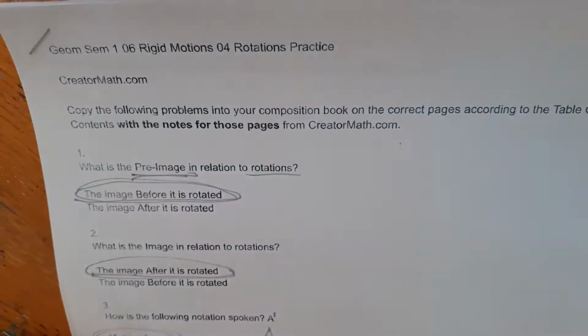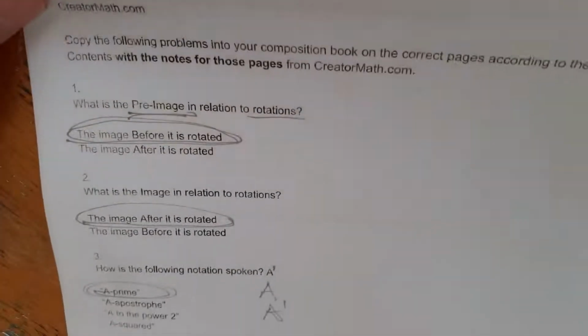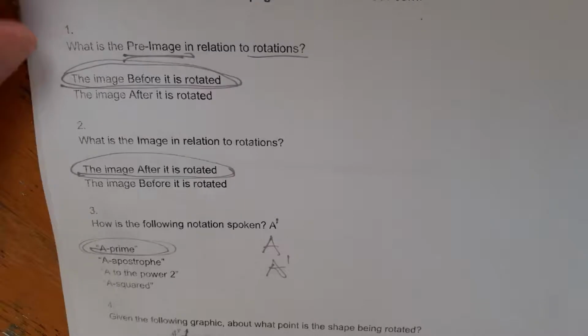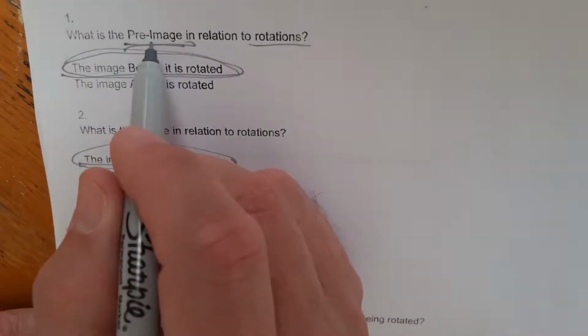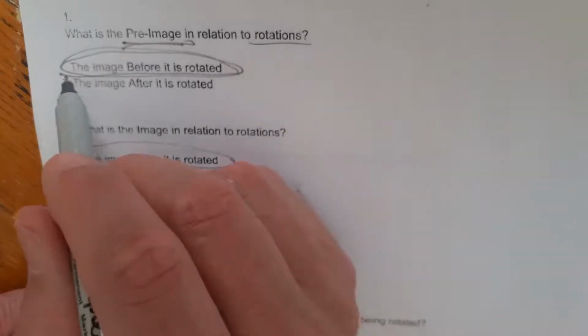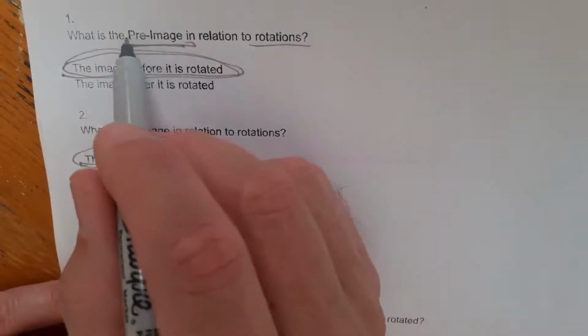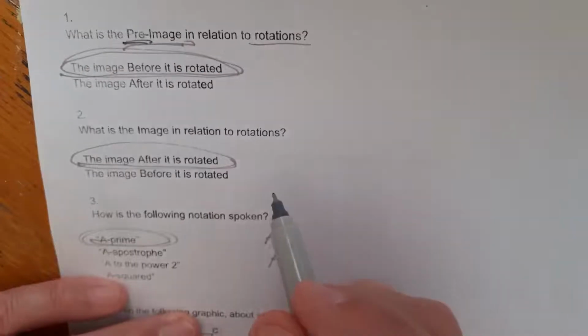Now let's go to the problem set for this lesson and see what they're asking us. So they start out with some basic questions. What is the pre-image in relation to rotations? That's the image before it's rotated. It's called the pre. Pre stands for before, right?